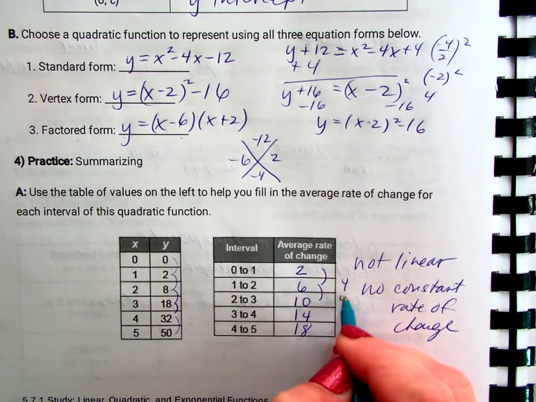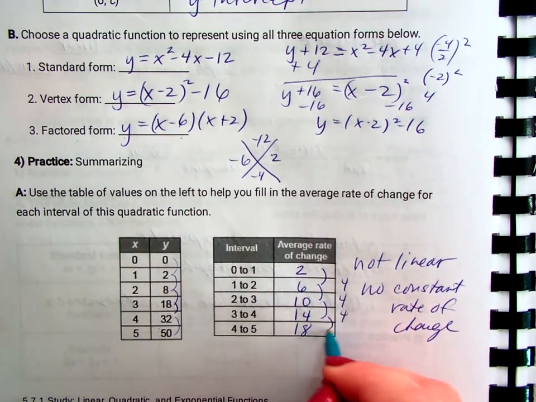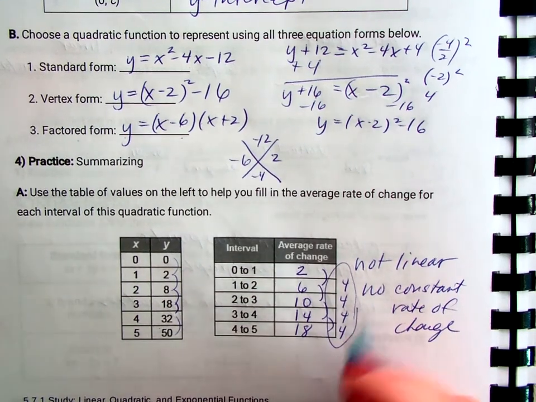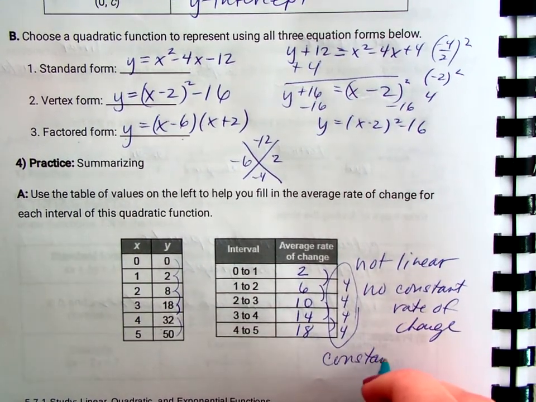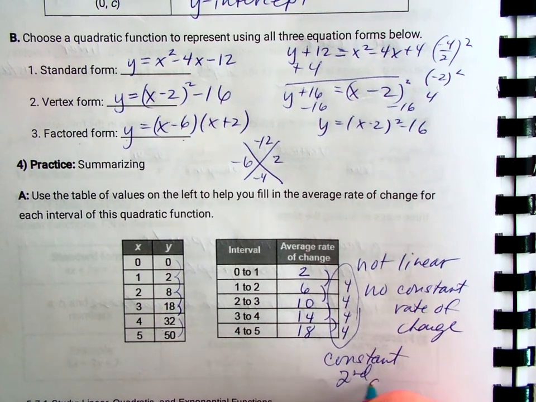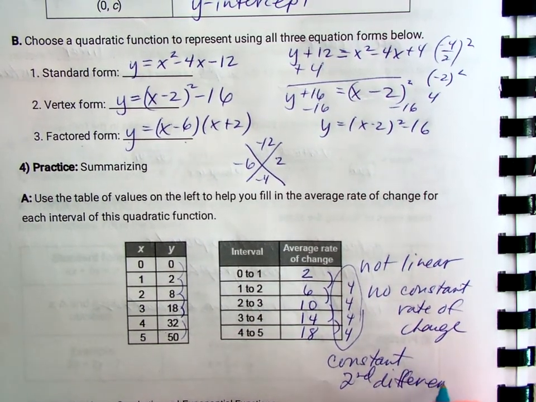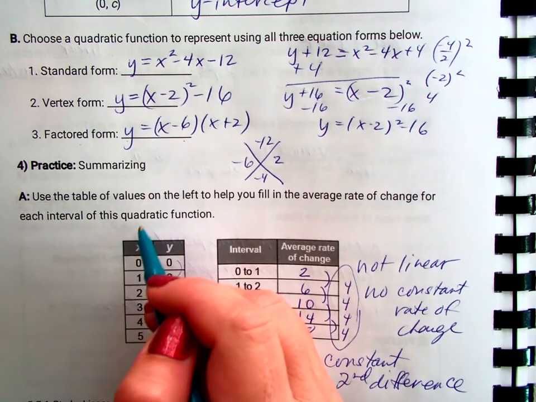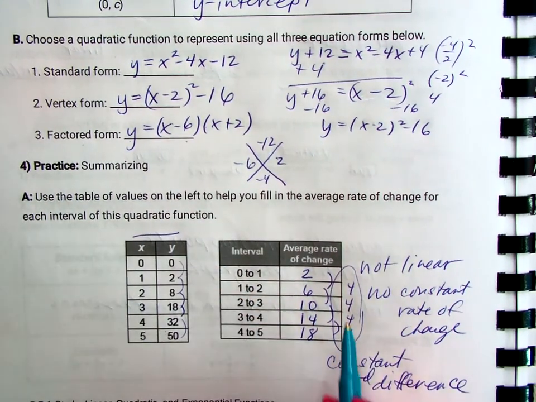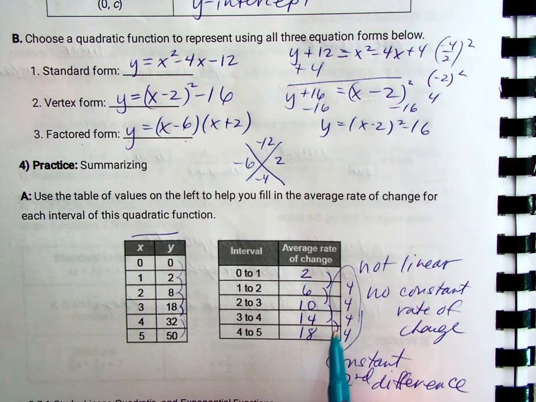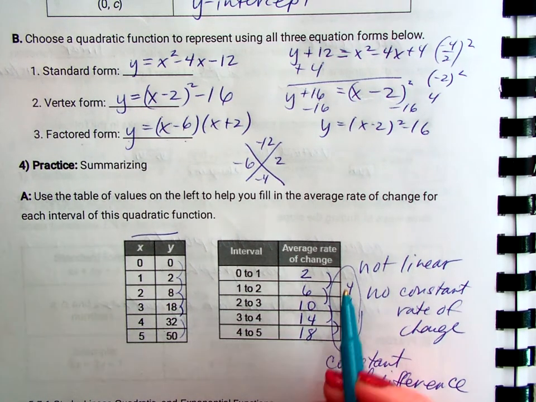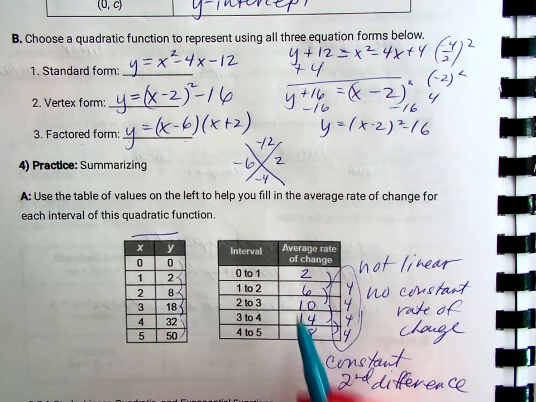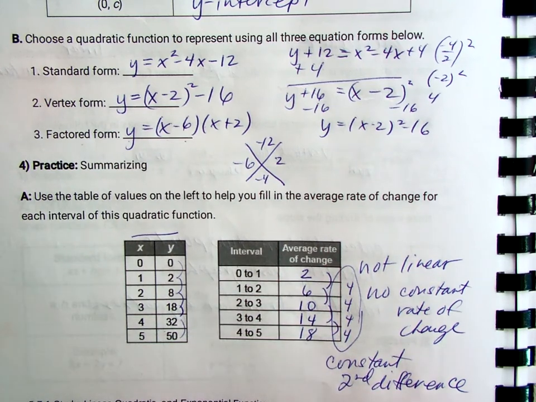From 6 to 10 is a change of 4? So there is something about having a constant second difference. And I want you to start to recognize that pattern of quadratics. When it is a quadratic, it has this characteristic of having a constant second difference instead of a first constant rate of change like we're used to with linears.